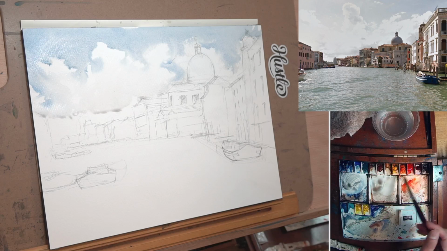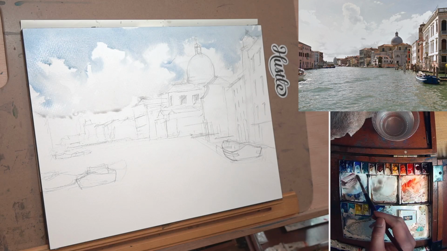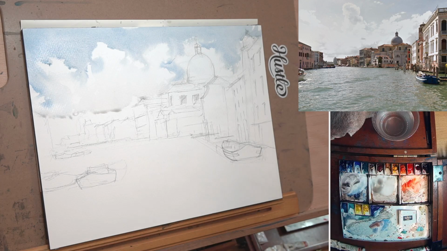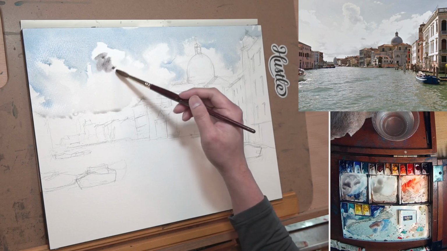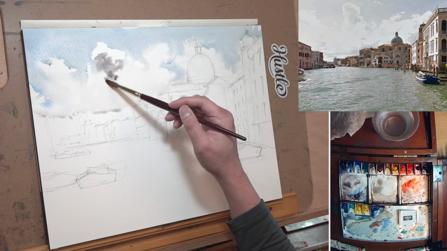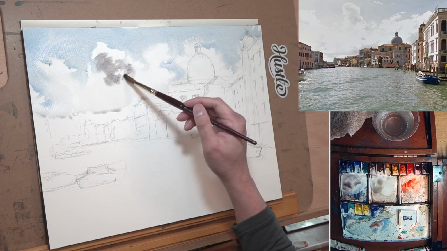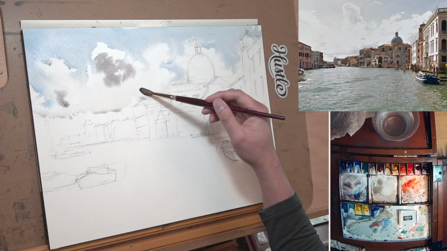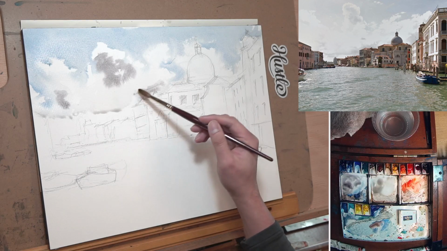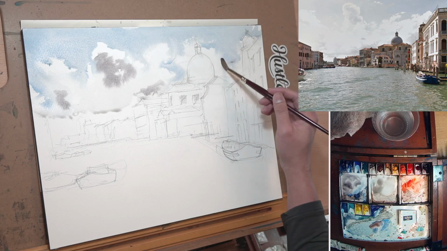I'm gonna actually add a little bit of alizarin crimson, a little bit cobalt blue, and let's get those cloud shadows in. Well, it's not cloud shadow, it's just some areas of the cloud that are thicker, so the light is not penetrating through. Okay, so a little bit here.